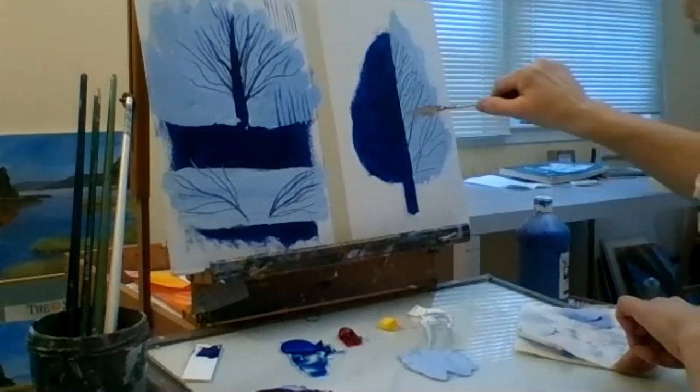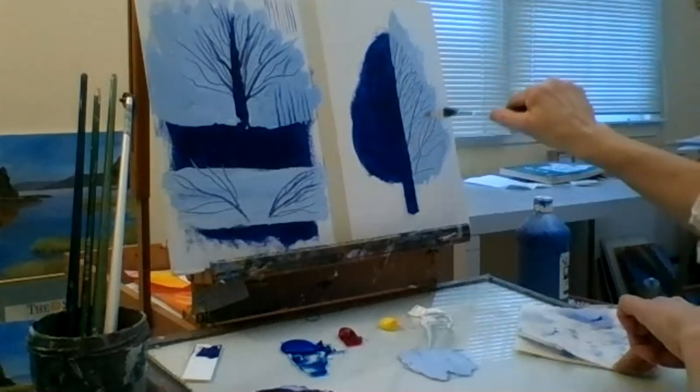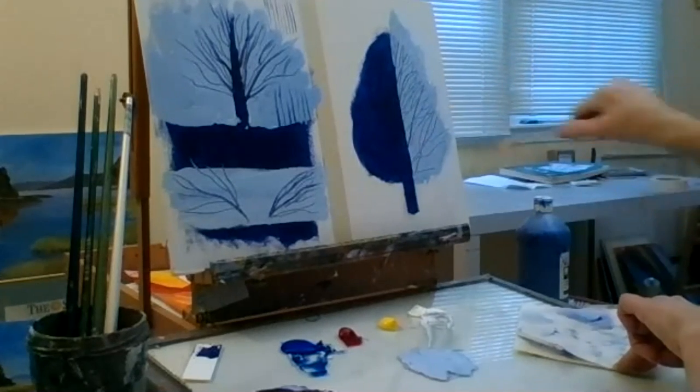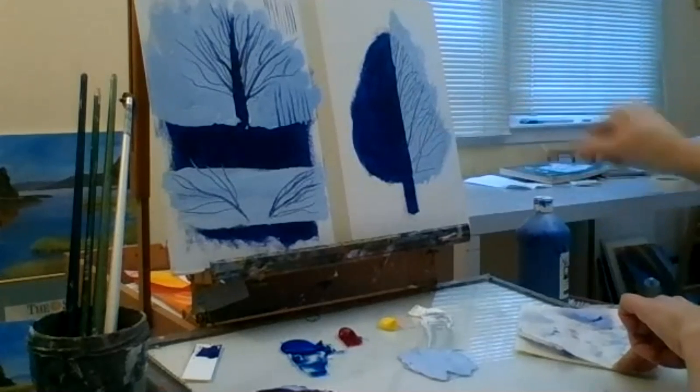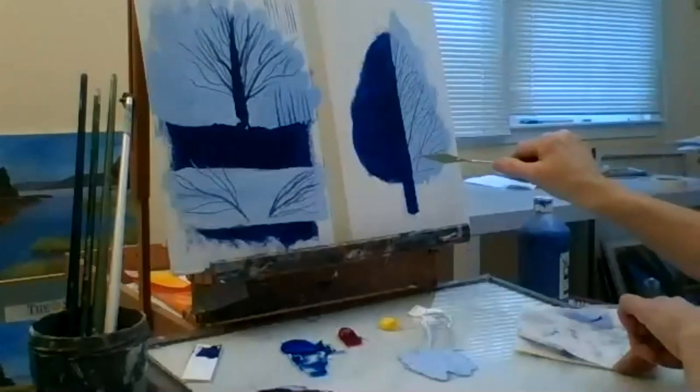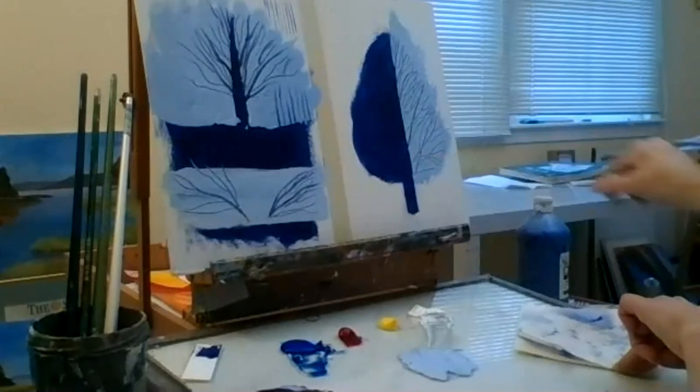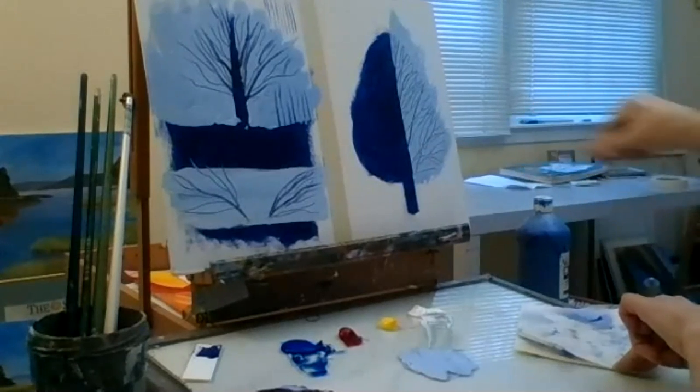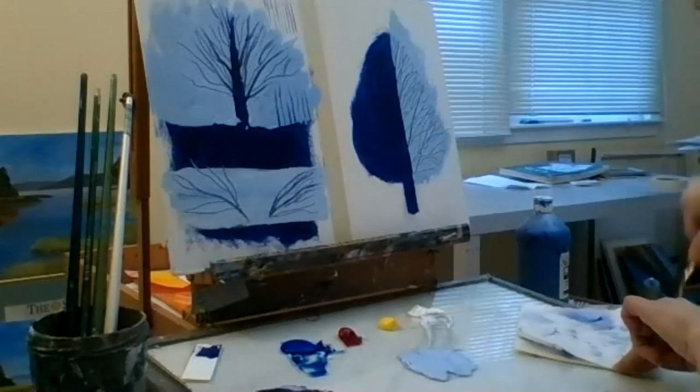Still wet, my blue paint, but the purple has to be completely dry before I start this, otherwise it won't work. So you can hear that it's scratching out.